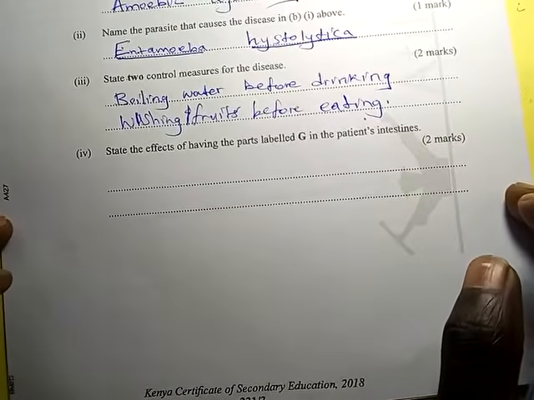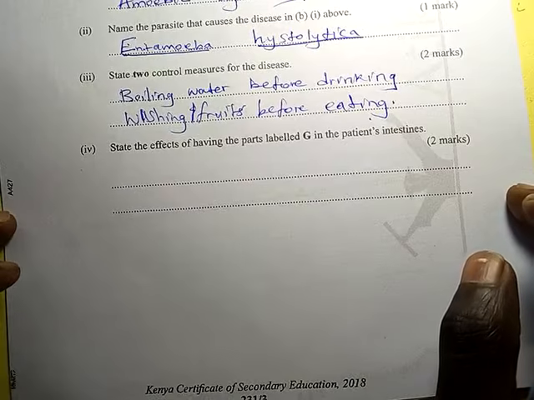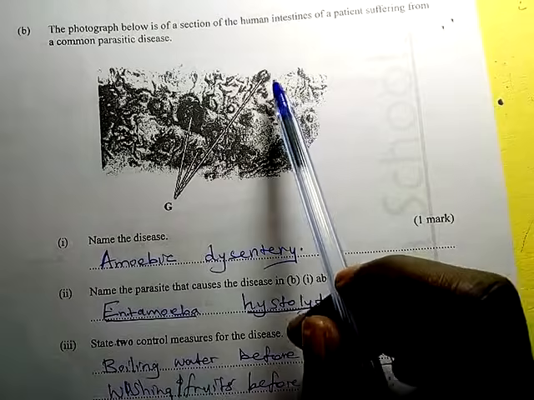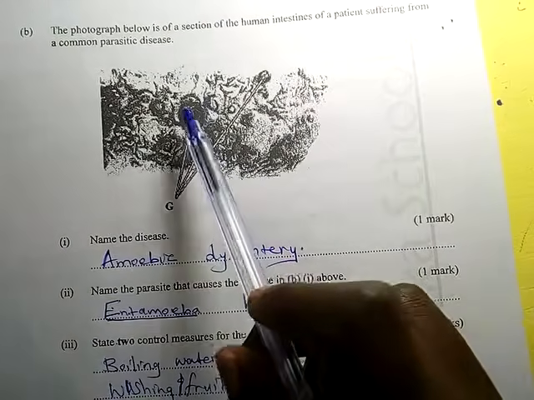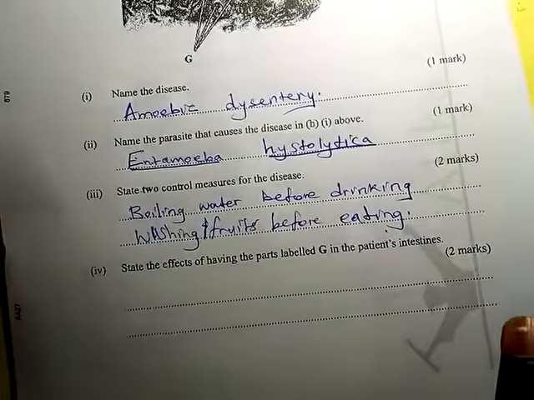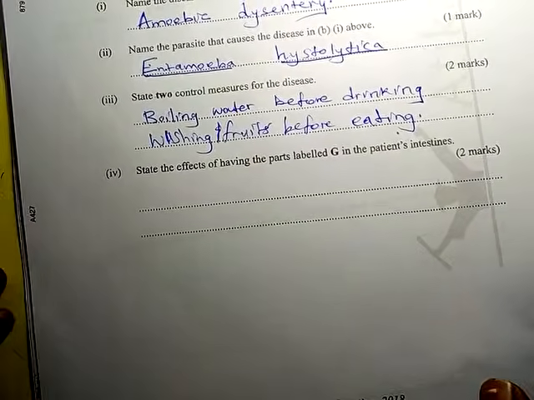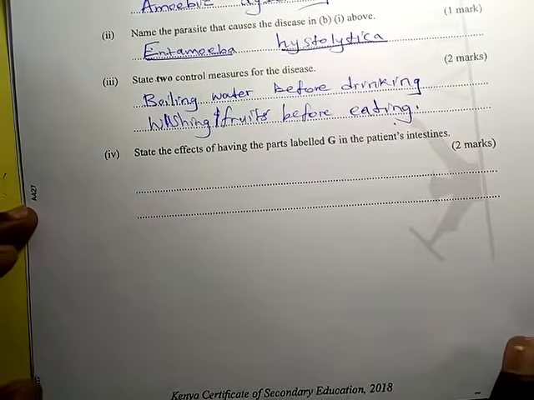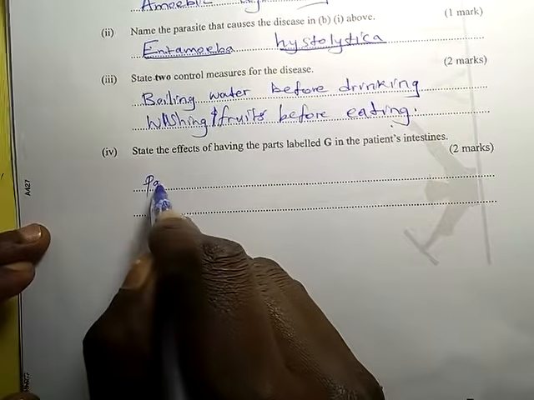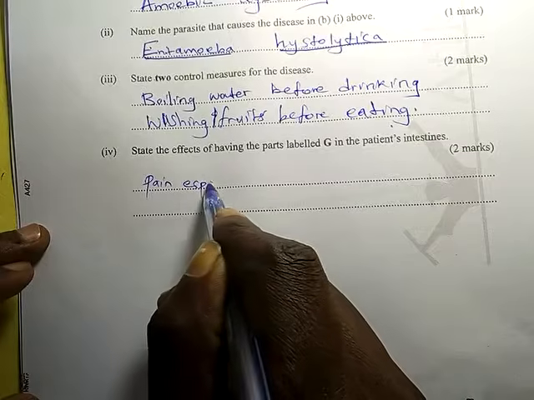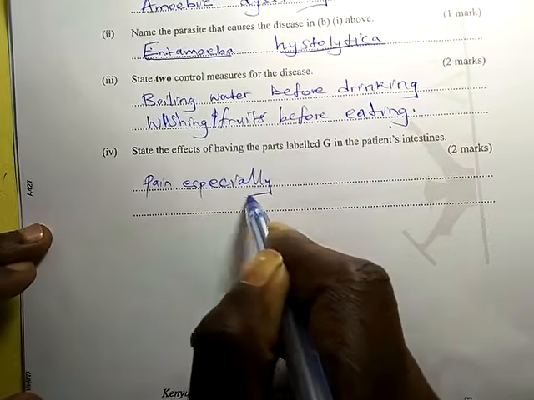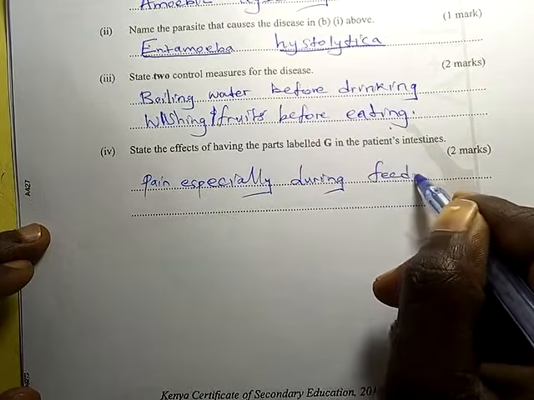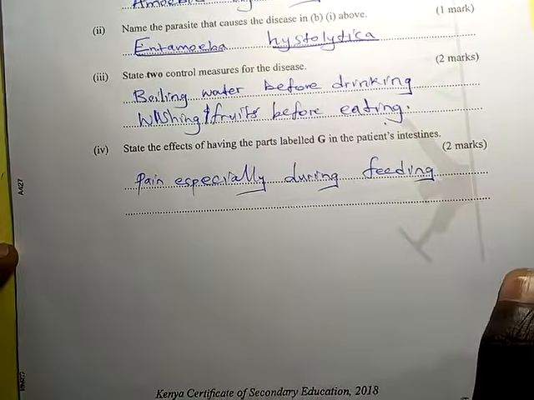State 2 effects of having the part labeled G in the patient's intestine. Part labeled G, these are the wounds in the stomach. The effect is that you'll have pain, especially during feeding. Also, there will be blood in the stool.